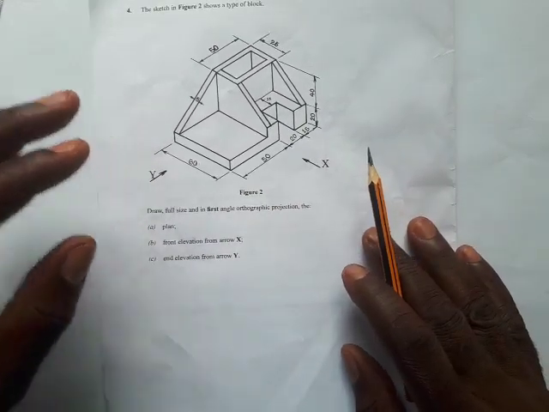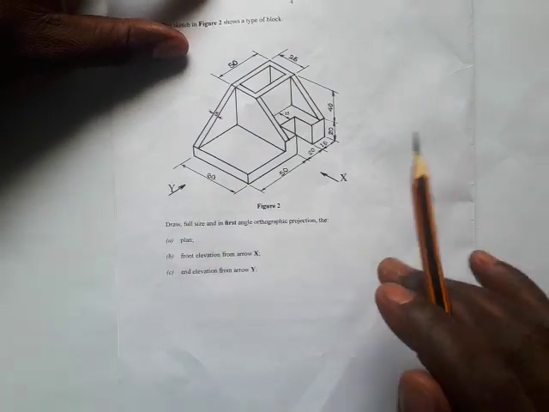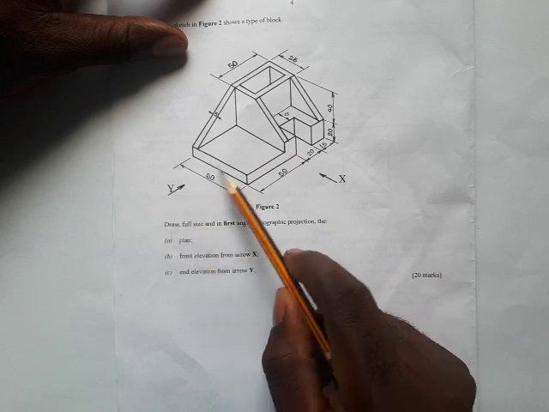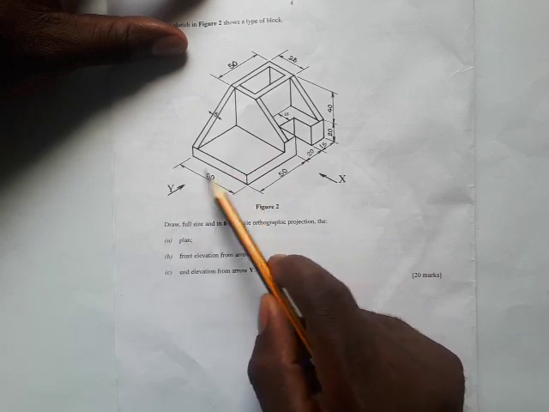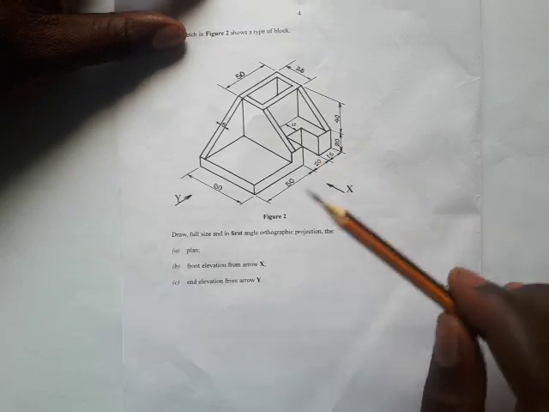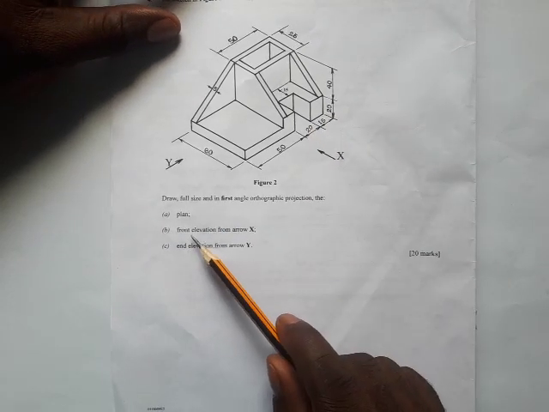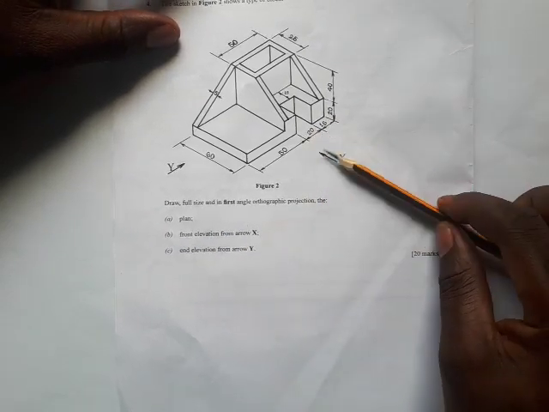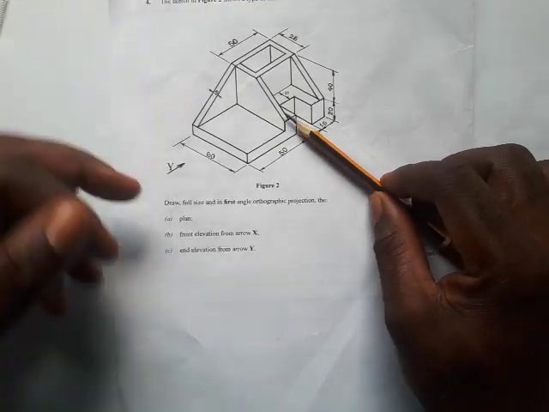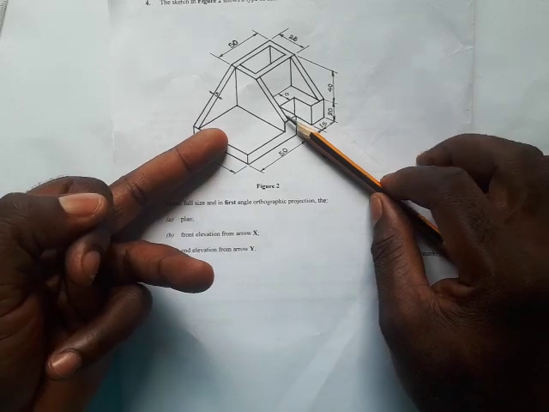Take note, it is very necessary for you to know this: it is possible for you to have this side as your front elevation. It's also possible for you to have this side as your front elevation, but it was clearly stated here front elevation from arrow X. So this is arrow X. If this is your front elevation, then obviously this is your end elevation.